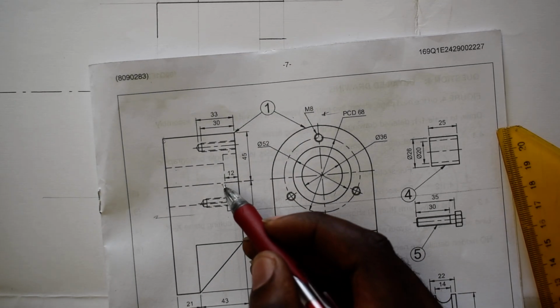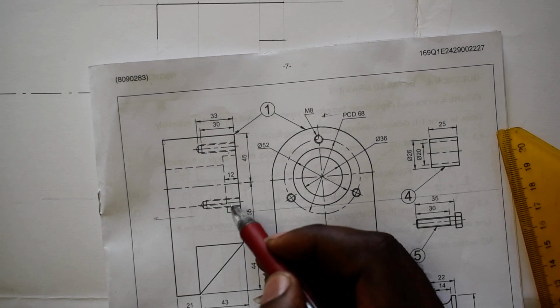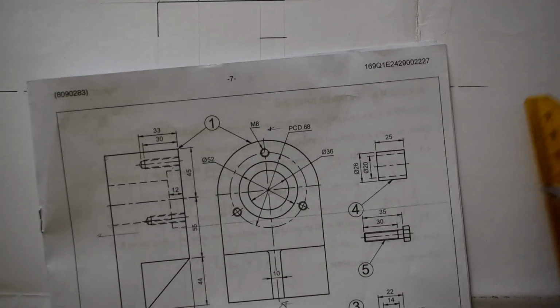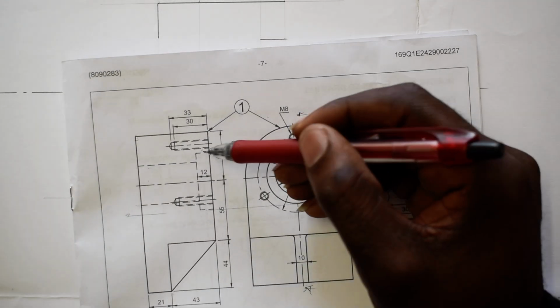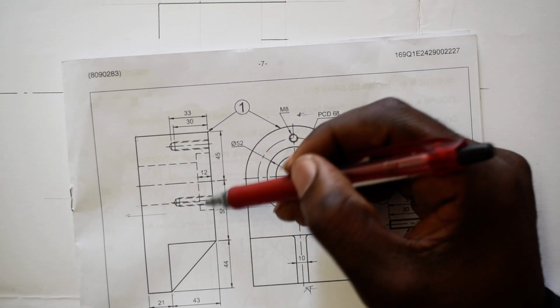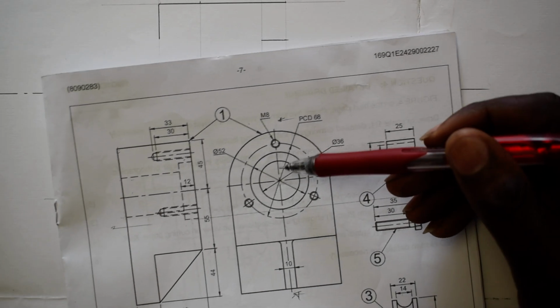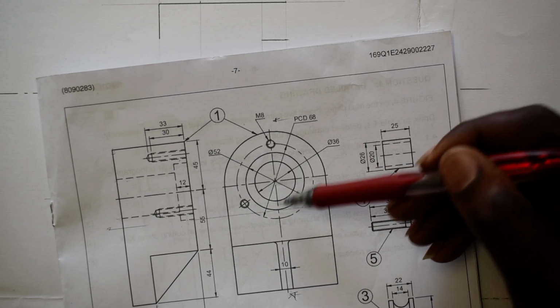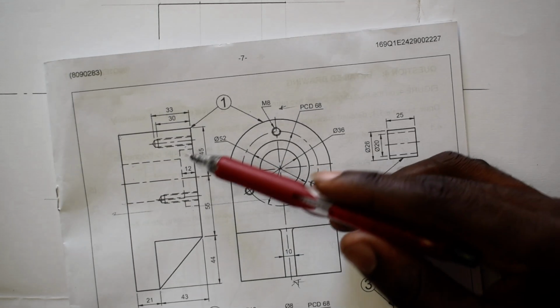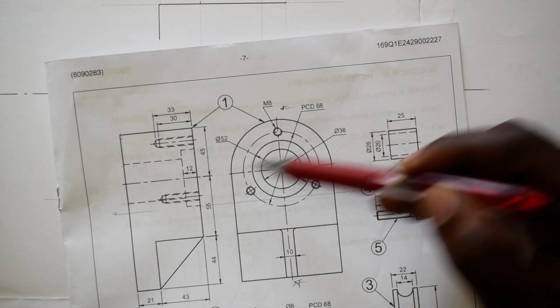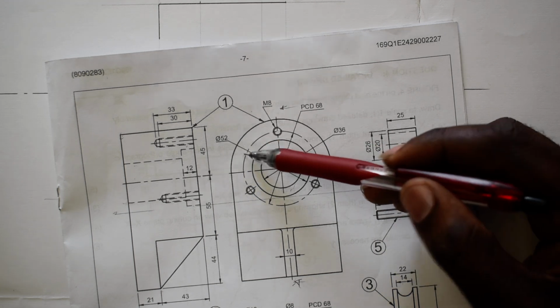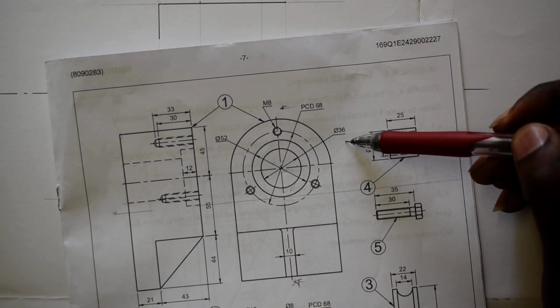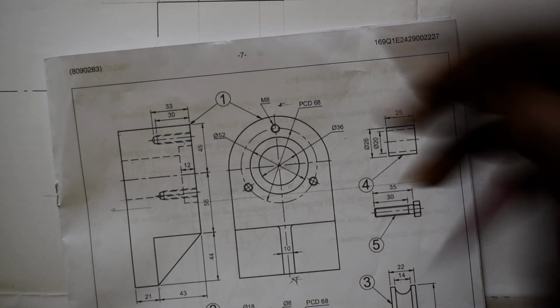So now what is going to happen? After you've recorded the 12, this one will automatically come out by itself. But how are we going to get that? Because look, from here till here, there is a certain diameter, which is the inner one. Remember, this is the outer one. From here till here, it was diameter 52. So the inner one is diameter 36.